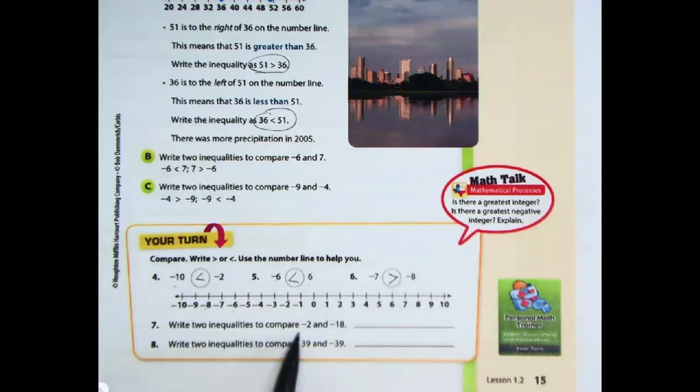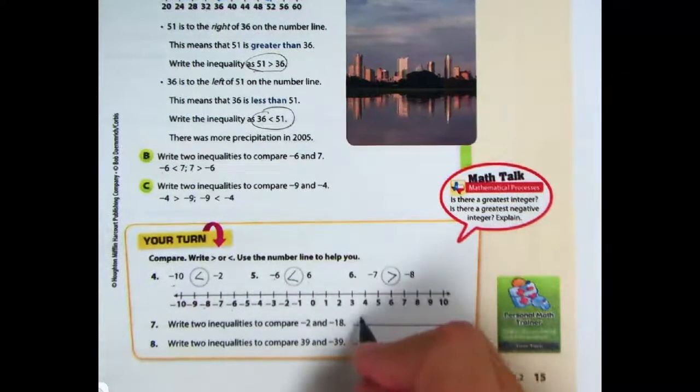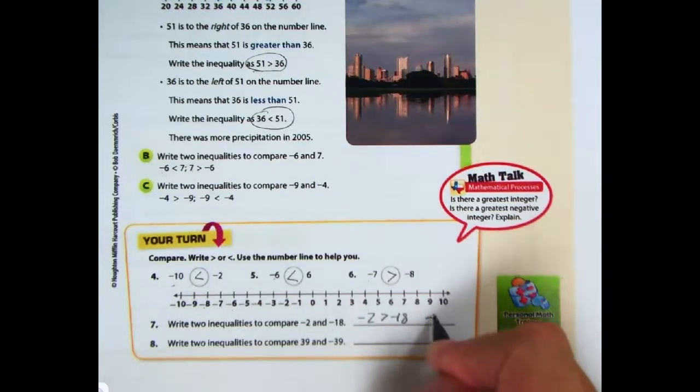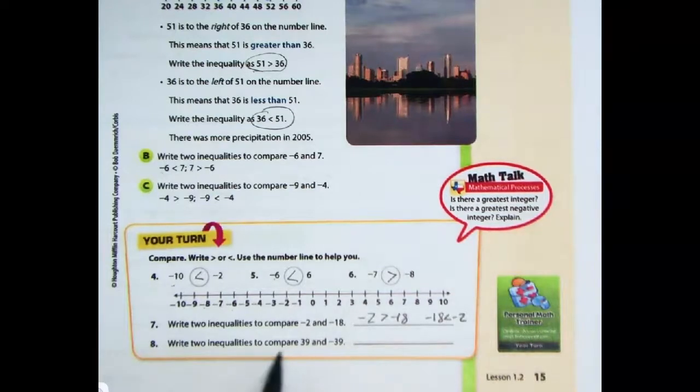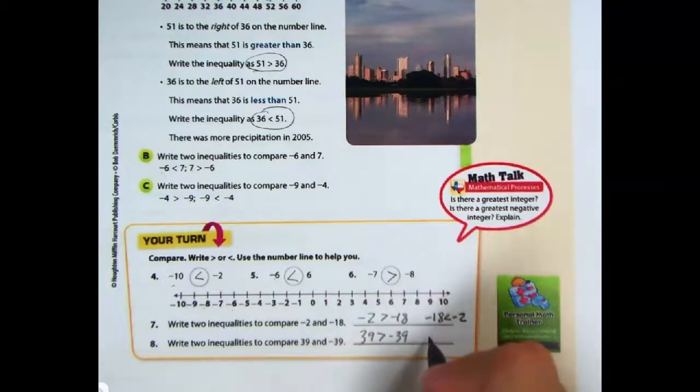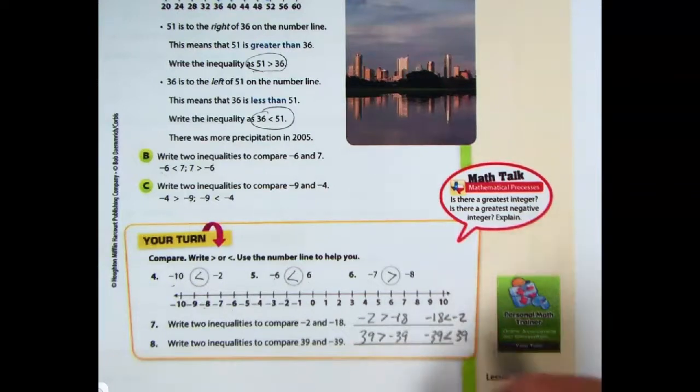Write two inequalities to compare -2 and -18. Well, we know that -2 is greater than -18 and that -18 is less than -2. Write two inequalities to compare 39 and -39. 39 is greater than -39. Another way to write it would be -39 is less than 39.